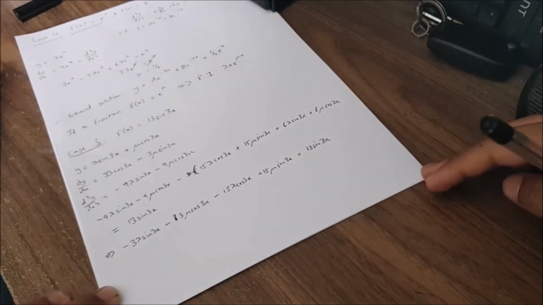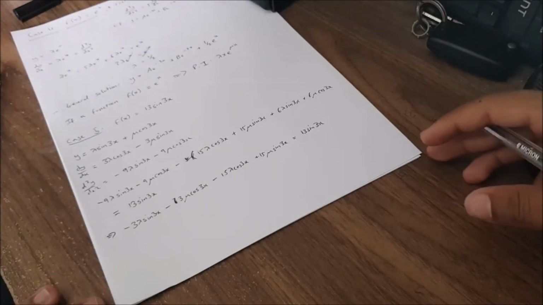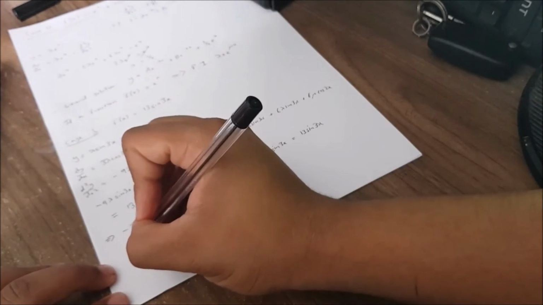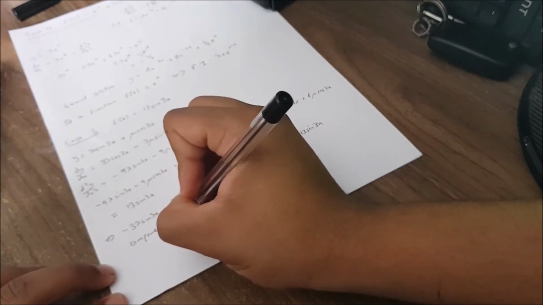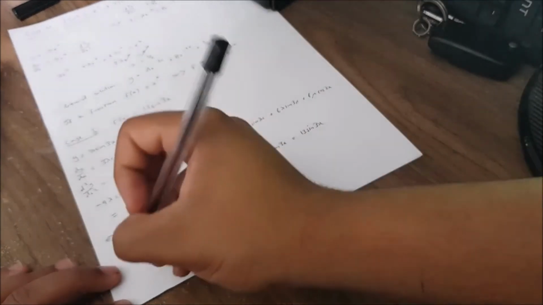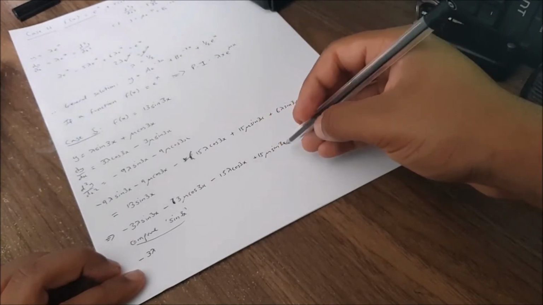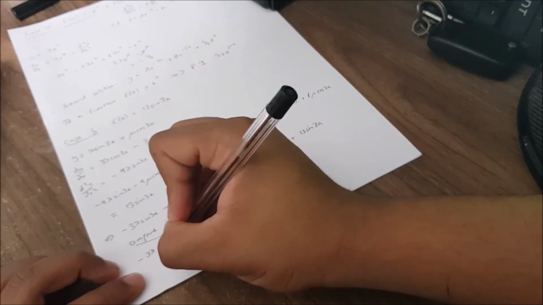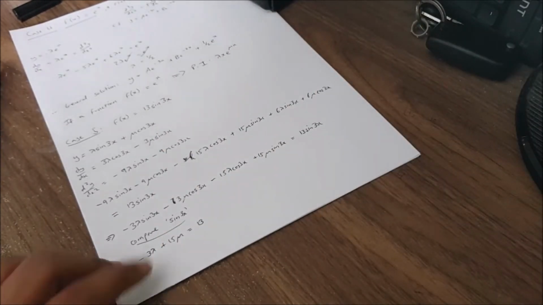This one's a long one, I have to admit. So when we sort all of this out, we compare sine 3x. What we get is minus 3 lambda plus 15 mu is equal to 13.